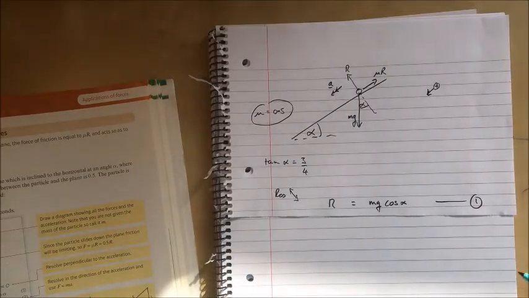Apologies for the slightly clunky edit on the parallel to the plane part. I just made a mistake, so I'm just going to do this bit again.